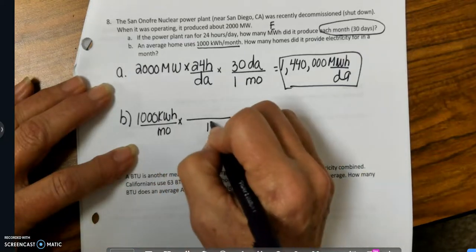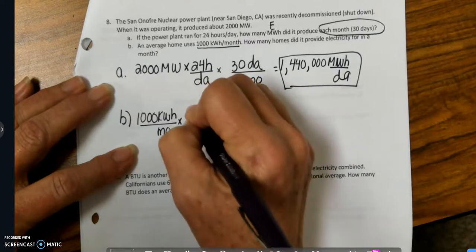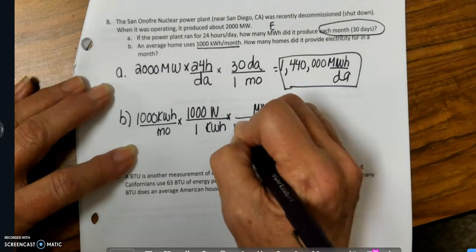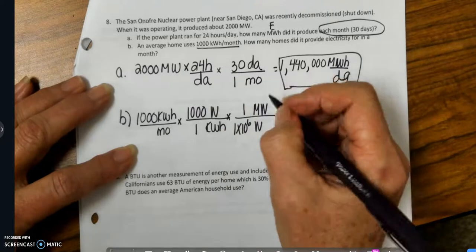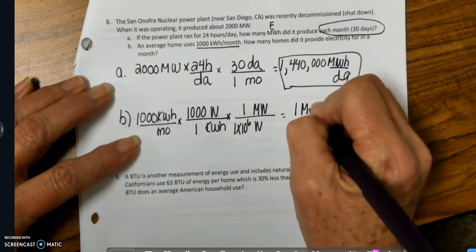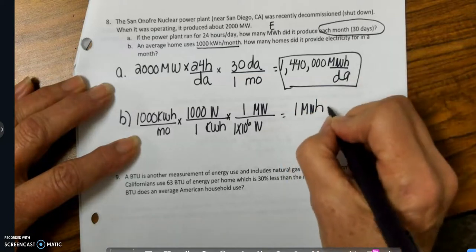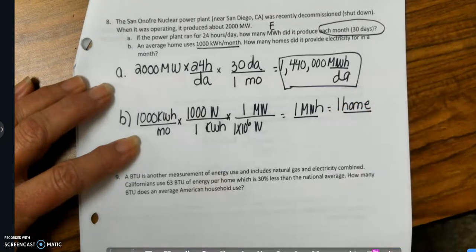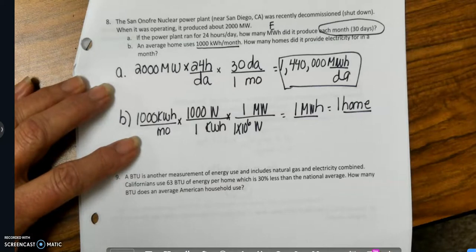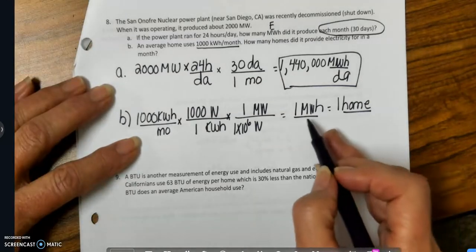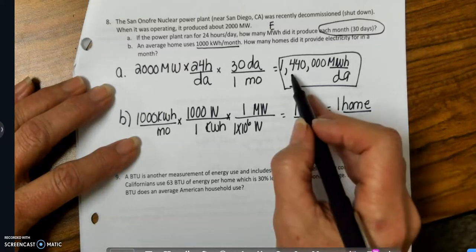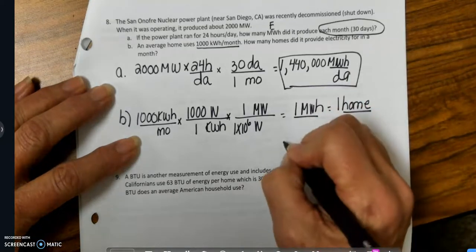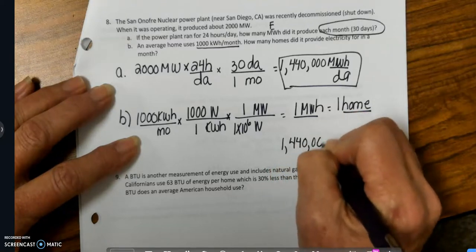Now remember, I like to go through my base unit, kilowatt hour to watt hour. 1 kilowatt is 1,000 watts. Watt to megawatt: 1 times 10 to the 6 watts is 1 megawatt. So that is equal to 1 megawatt hour, which is equal to 1 home. That means 1 megawatt hour is 1 home. So if I have 1,440,000 megawatt hours, I have 1,440,000 homes.